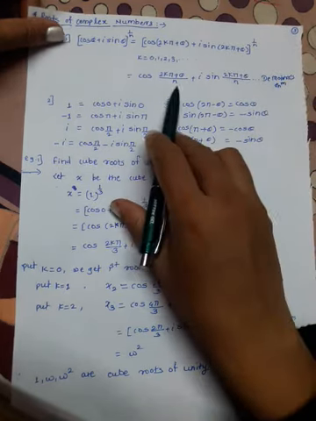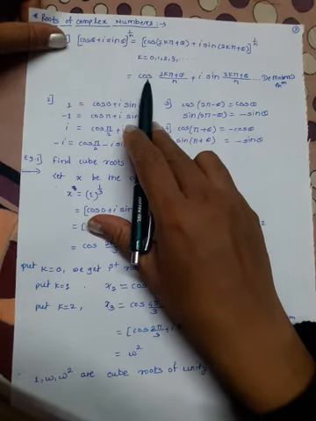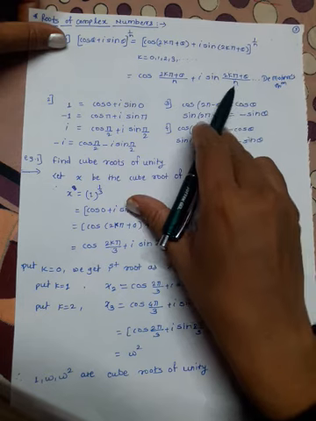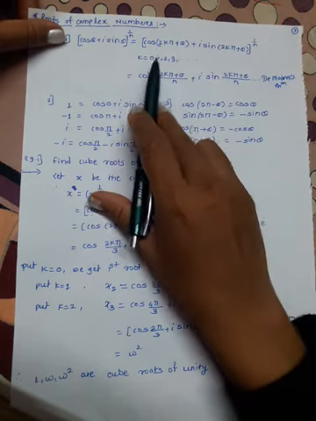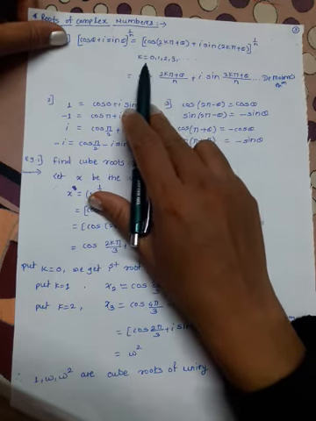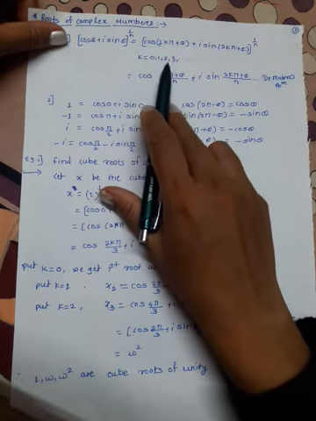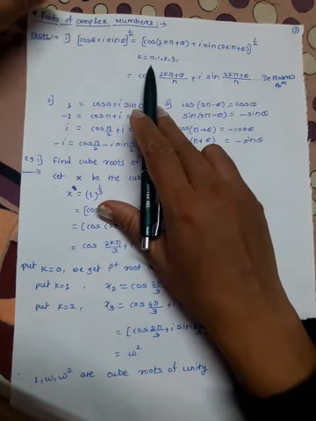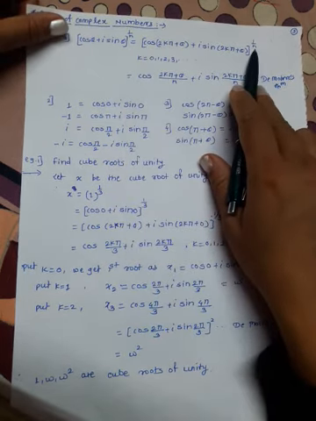Okay, 1 upon n, it becomes cos of 2k pi plus theta upon n, plus i sine of 2k pi plus theta upon n. And k values: k starts from 0, 1, 2, 3 and so on. How many k values do we have to take? The number less than n.